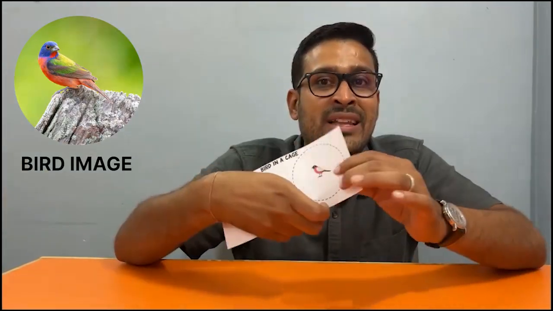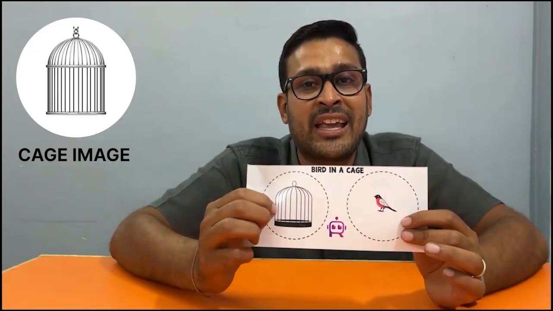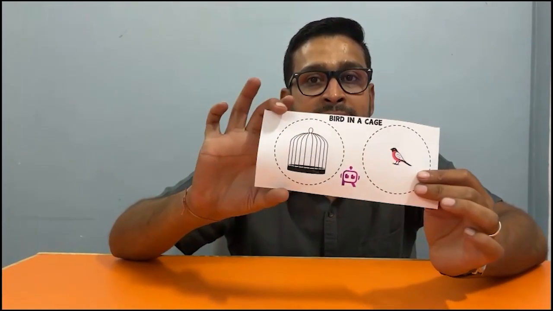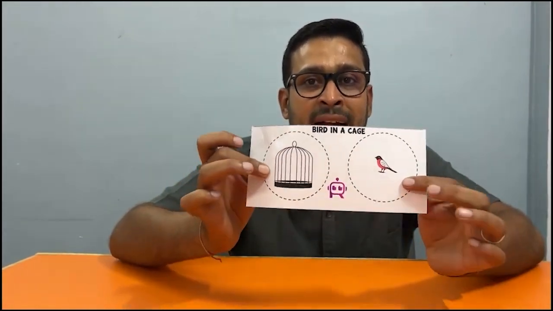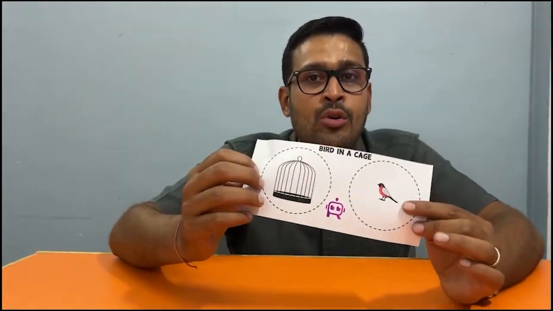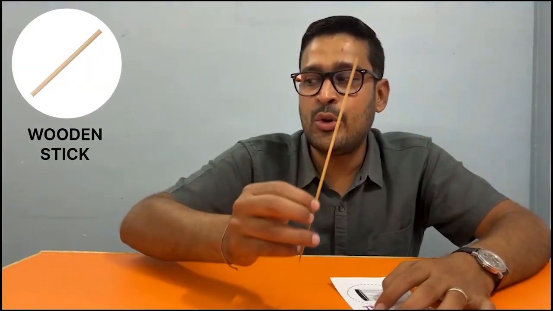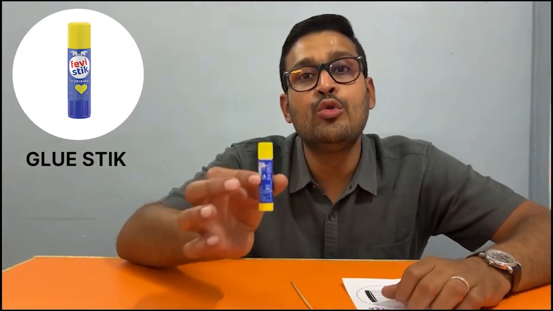In this principle, we are using two different images. The first image is of a bird, you can see, and the second image is of a cage. So first we are using a simple template in which there is a bird and there is a cage, and these are two different images. Second thing we require is a skewer stick. And the third thing we require is a glue stick.